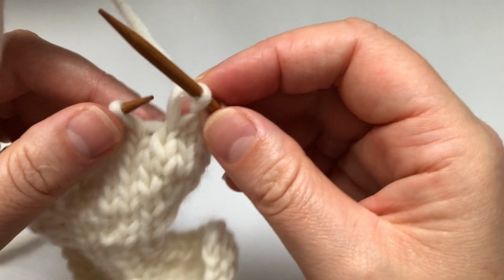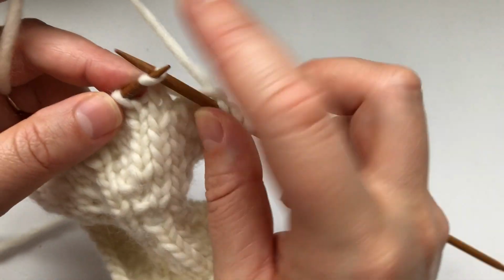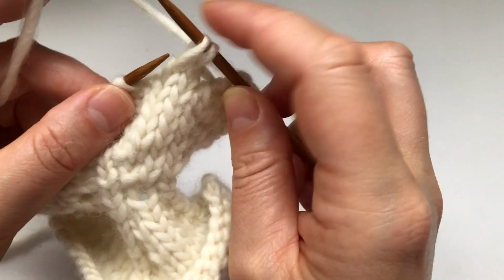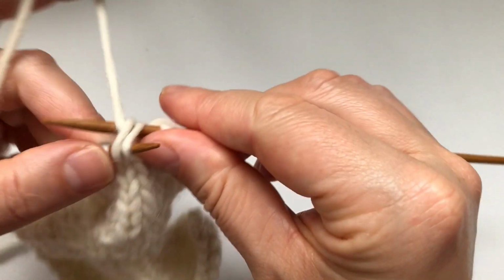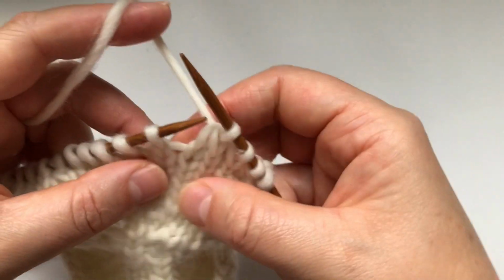Knit another one and do another SSK again. Slip, slip, go through both of them and knit through the back loop.